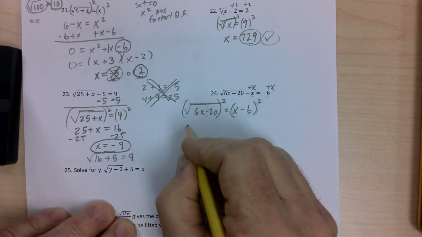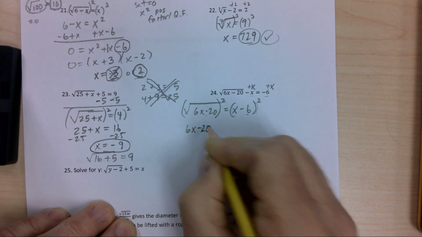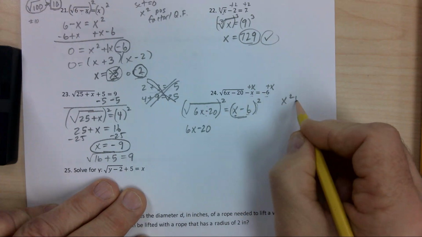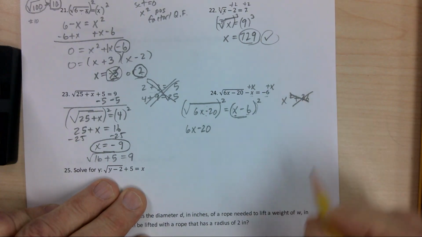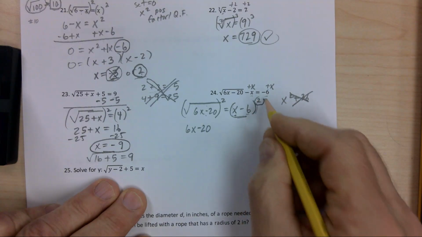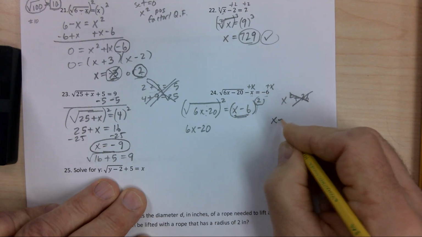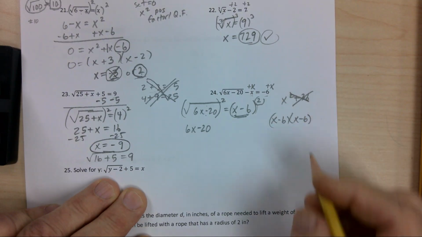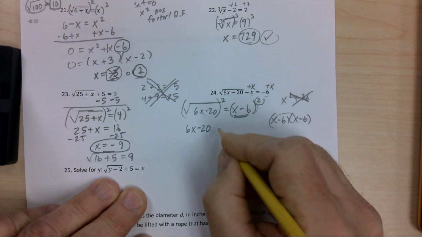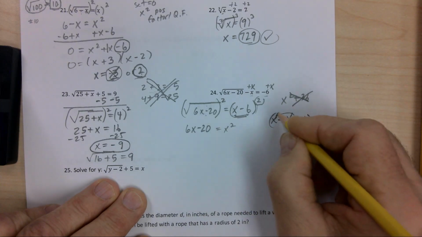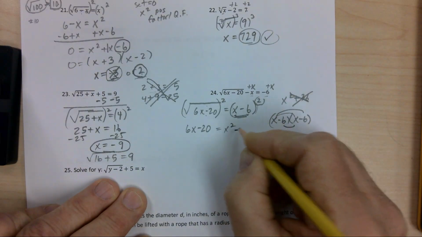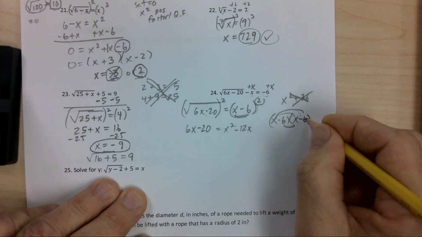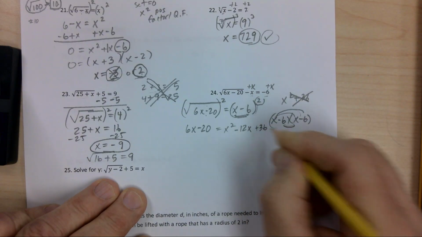This cancels the square root. This one, don't you dare square this and think you're doing it right. That's another trick. You got to be careful. When you square a binomial, you have to square the binomial. So be careful there. So we have to FOIL this. X times x is x squared. I'm going to go outside, inside in one swooping move. Negative 6x and negative 6x. And negative 6 times negative 6 is 36.